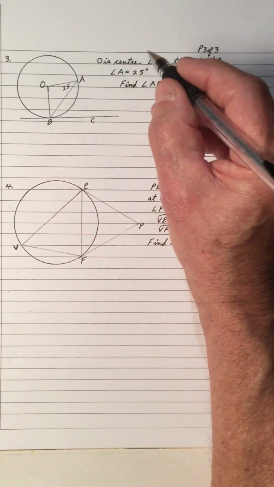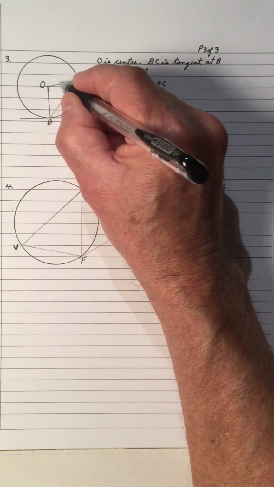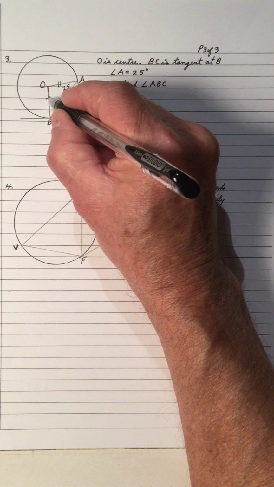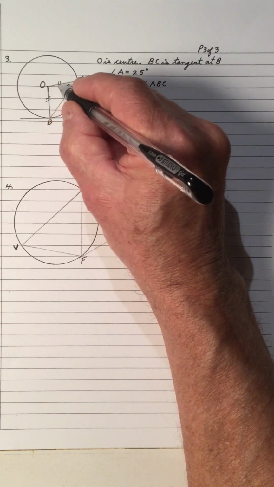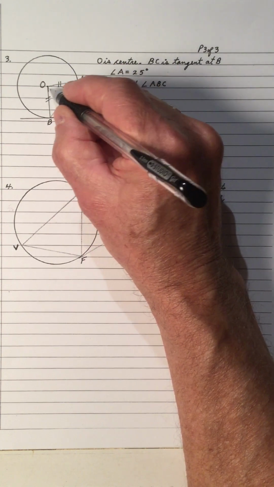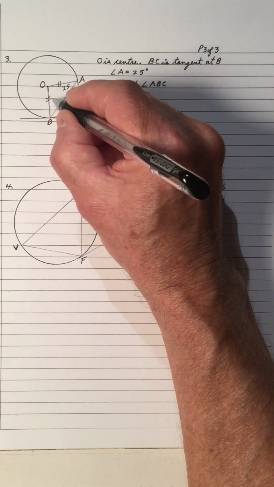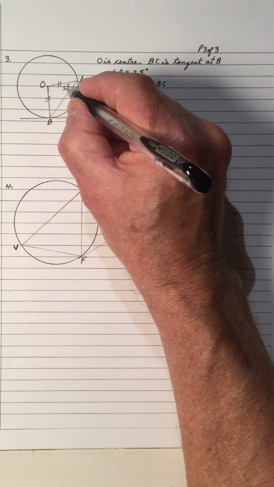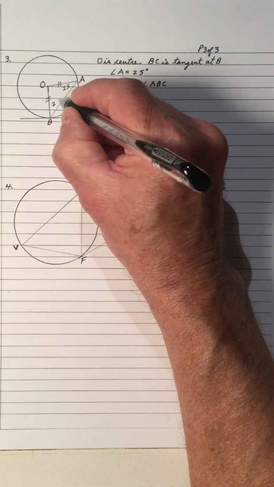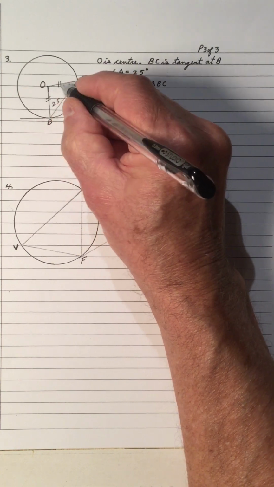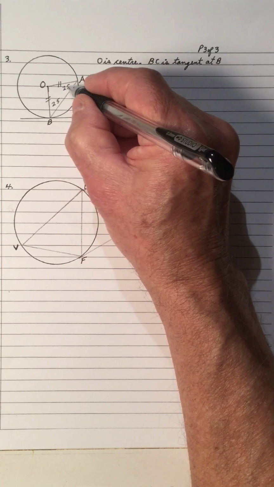Find this angle here. That's the center, and we have 2 radii that are equal. If 2 sides are equal, the angles opposite those equal sides are equal. So if this angle is 25, this angle is 25, because the angles opposite these 2 equal sides are equal.